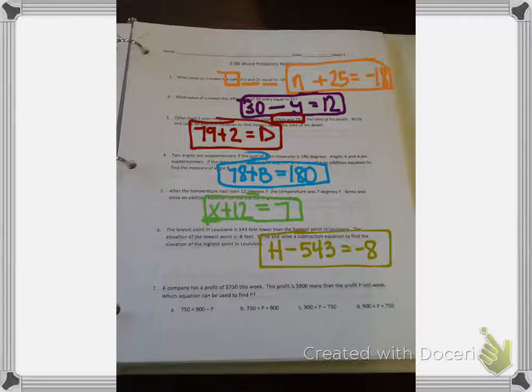So if the profit is $900 more than last week, the profit plus $750 has to be $900. No, that's wrong.